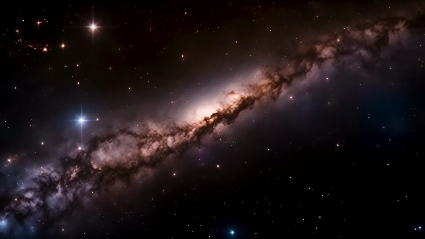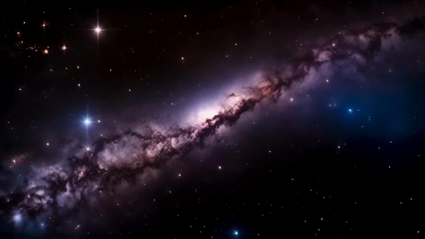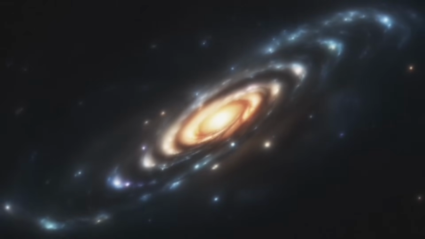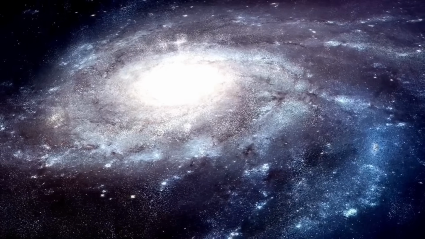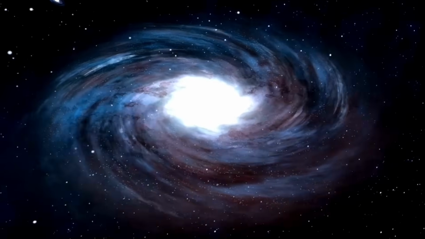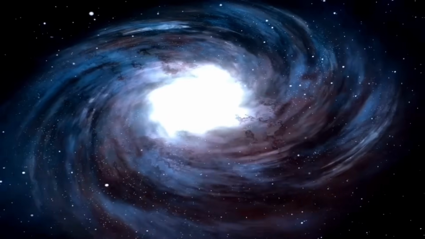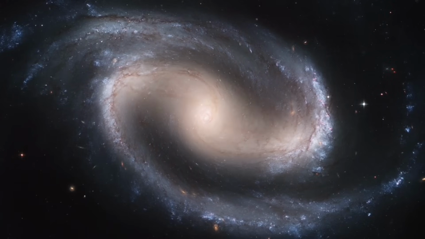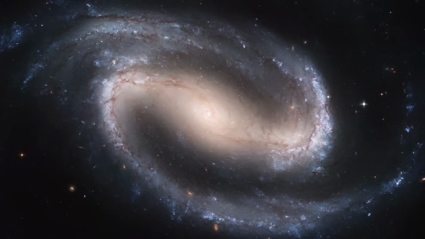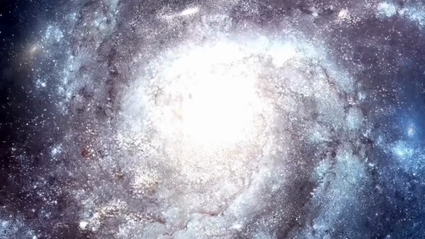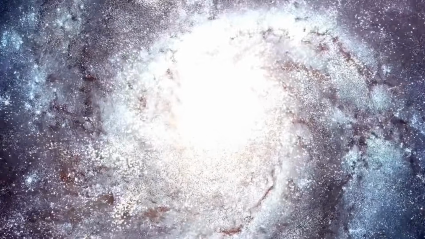The cosmic web emerged from the earliest moments of the universe, seeded by tiny fluctuations in density that occurred just after the Big Bang. Over billions of years, gravity amplified these fluctuations, pulling matter into filaments and clusters while leaving other regions relatively empty. What resulted is a universe that resembles a three-dimensional spider's web, luminous strands of galaxies and gas stretching between dense nodes, with vast voids occupying the spaces in between.